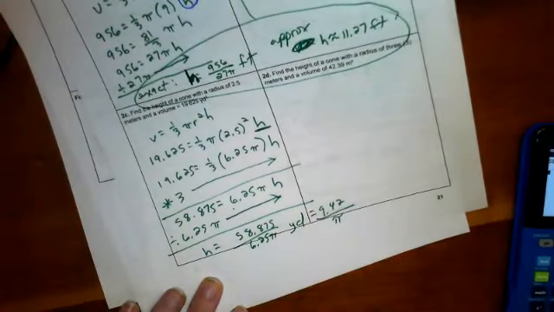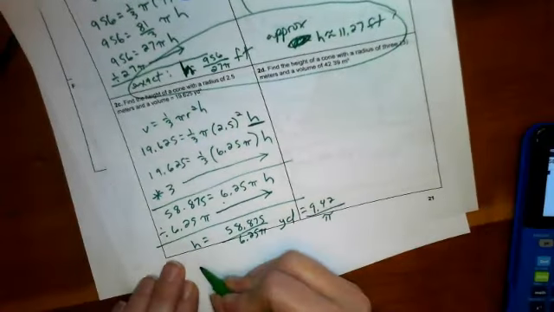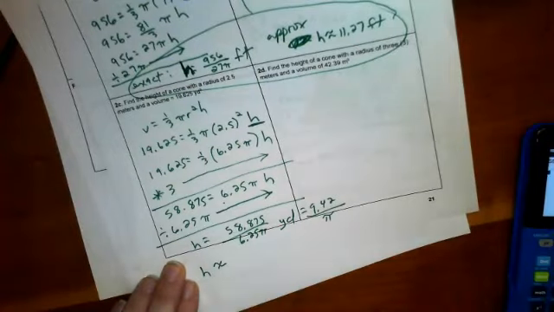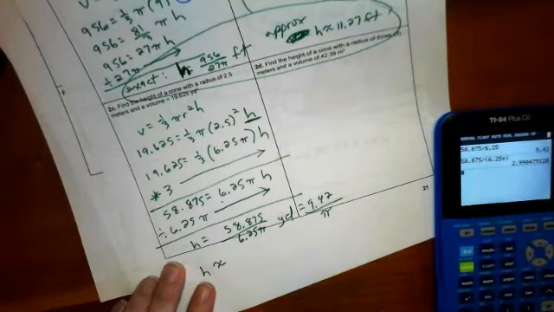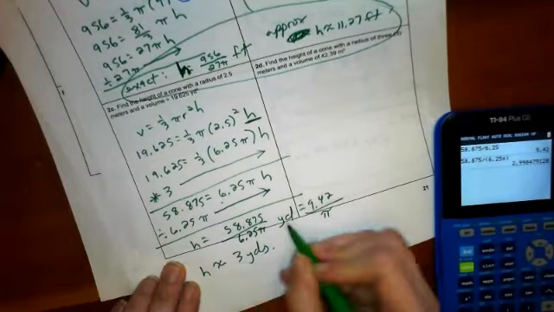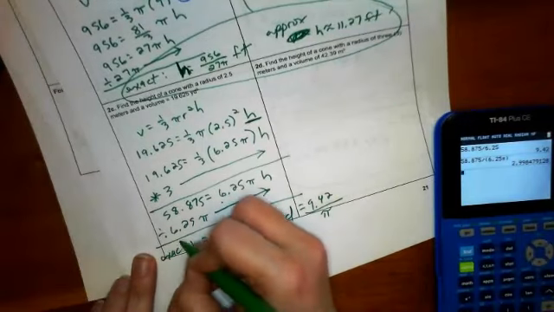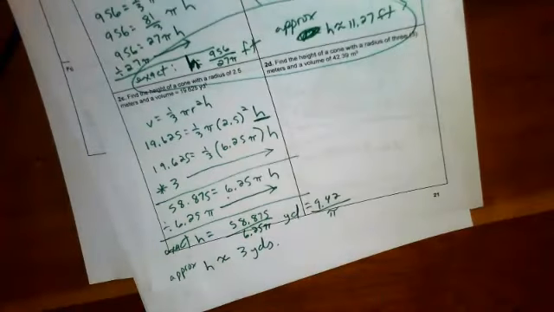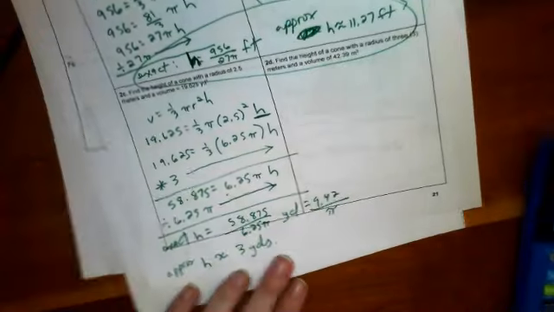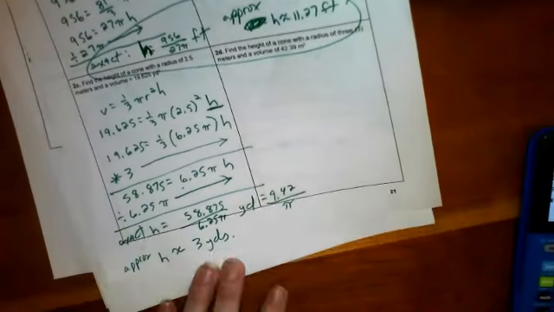Then we got h equals approximately, and if you type that into your calculator, 58.875 divided by 6.25 pi, you get approximately 2.99, which is approximately 3 yards. So there's my exact, and there's my approx. And if you put that in your calculator, you'd still get approximately 3 yards.